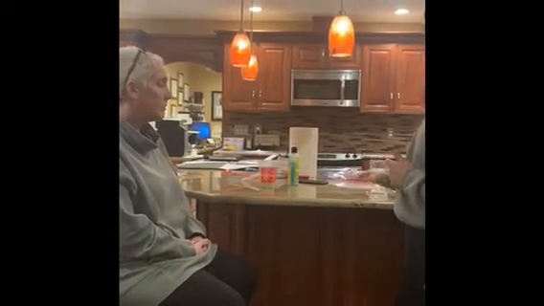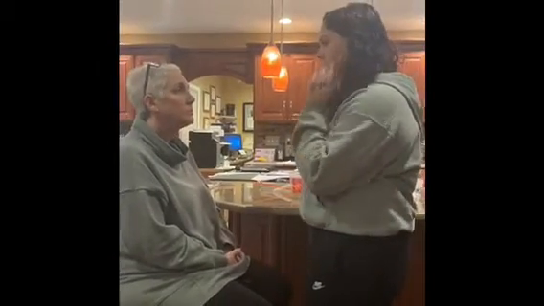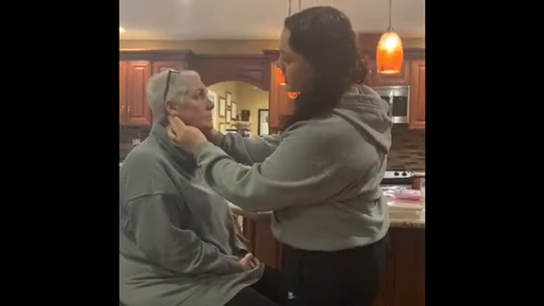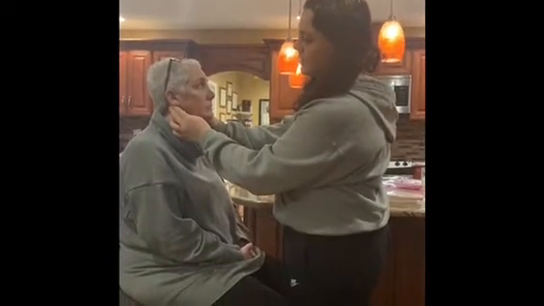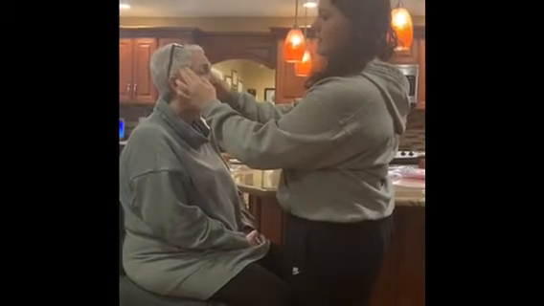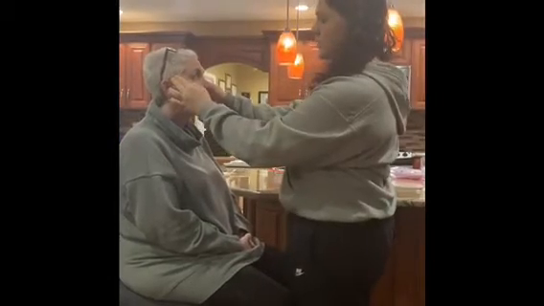The other part of this test is for the jaw movements, which is also a part of CN5. So I'm going to have you clench your teeth and close your mouth. When the patient clenches their teeth, you have to palpate the masseter in the back of the ear and the temporal to make sure that it pops out.